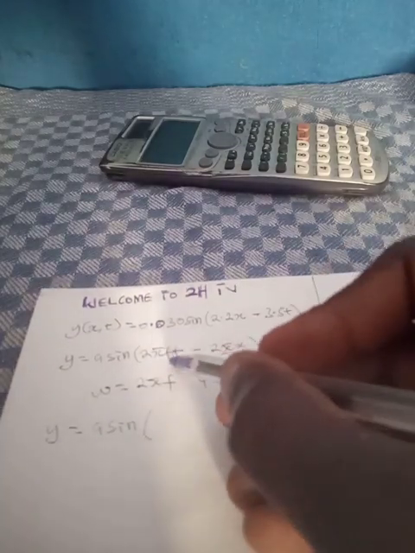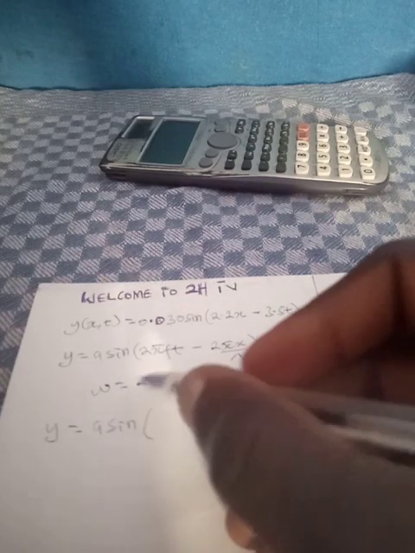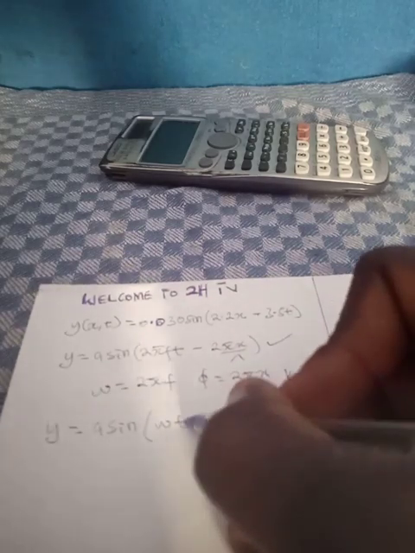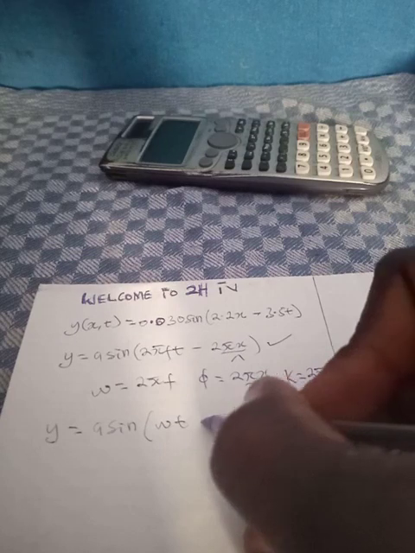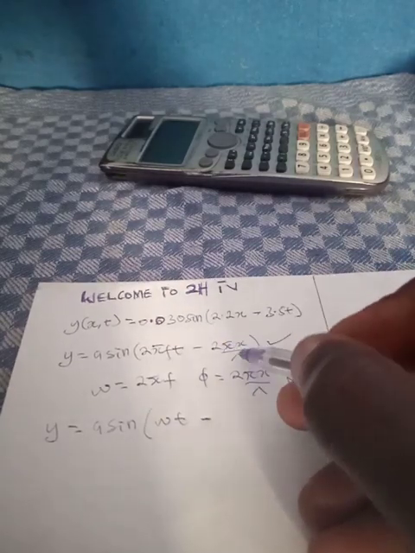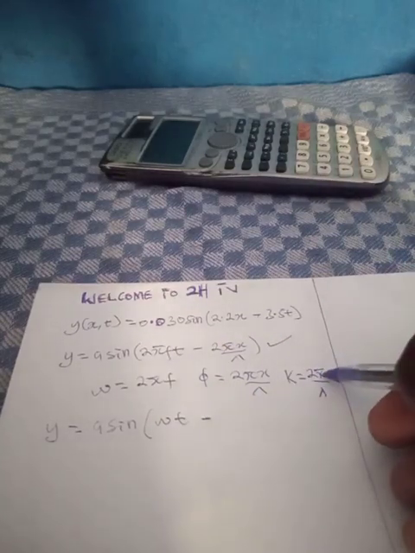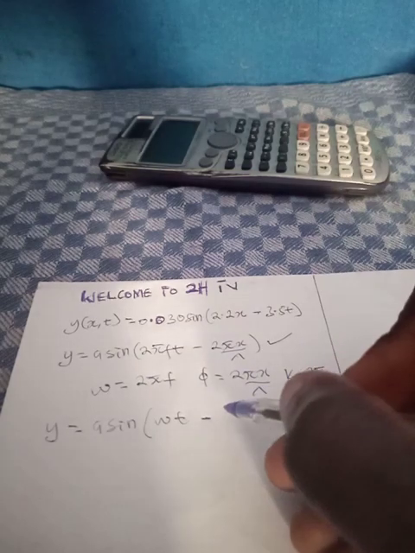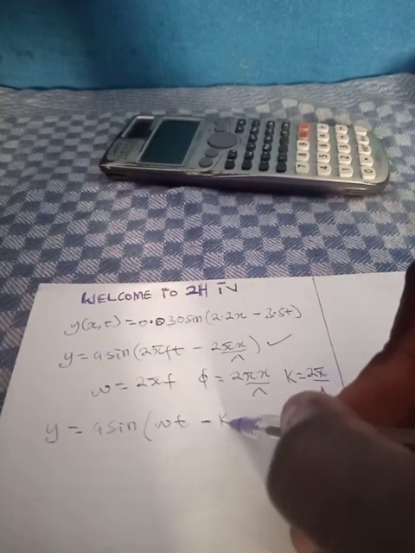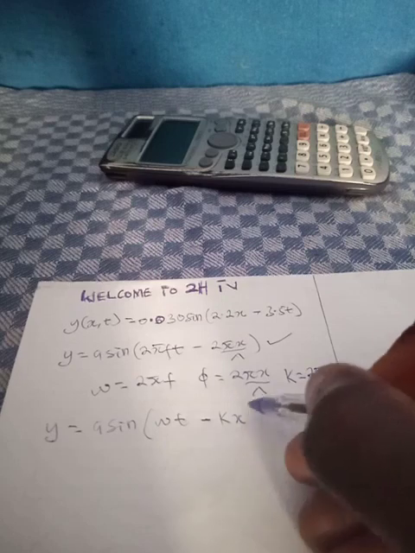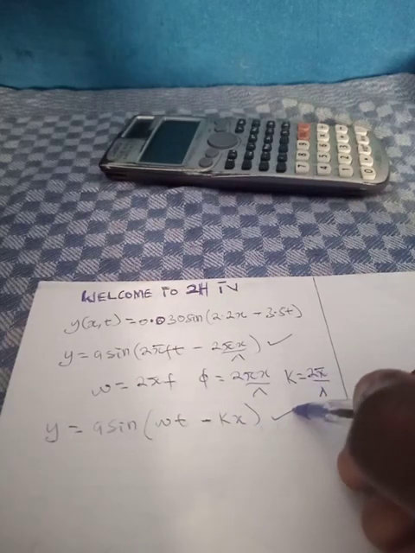Now 2 pi f is the same as what? Omega. So omega t. Then we subtract 2 pi over lambda, which we said is k, the wave constant. So k is left with x. So we get this equation.